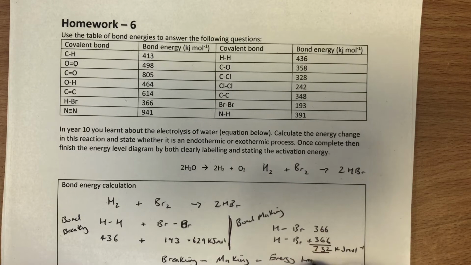So breaking was 629, minus making 732, and that's going to equal minus 103 kilojoules per mole.